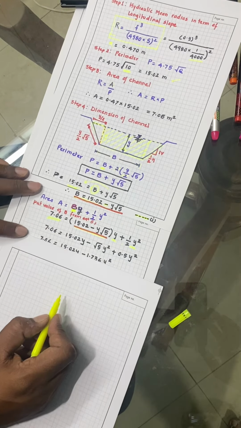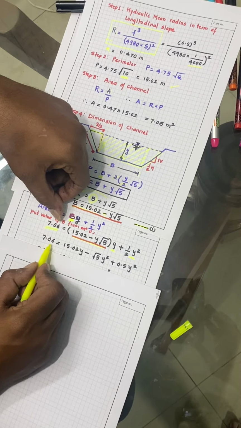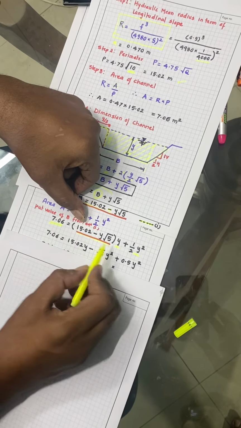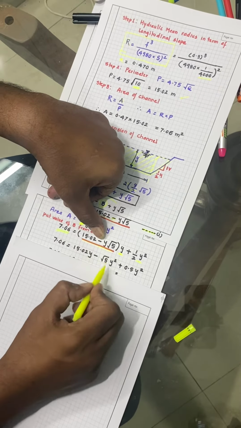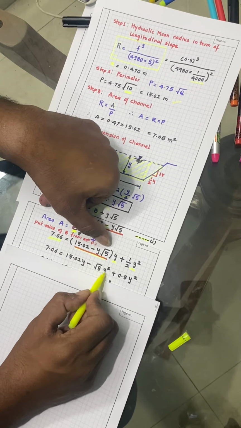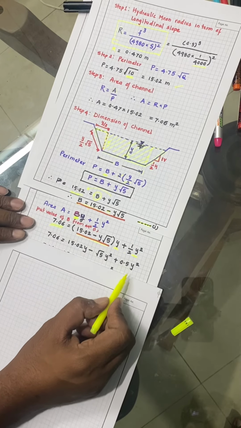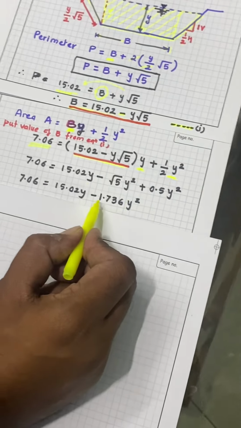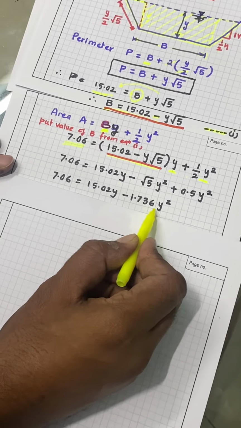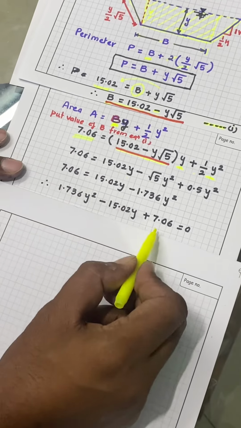Now by simplifying this, 7.06 is equal to Y into 15.02 minus root 5 Y square plus 1 by 2, that is 0.5 Y square. Simplifying this, minus root 5 Y square plus 0.5 Y square is equal to minus 1.736 Y square.